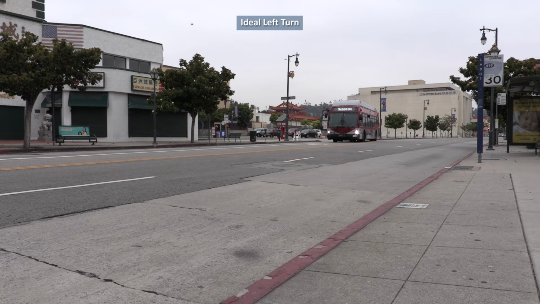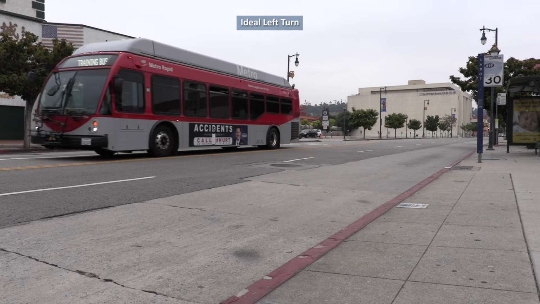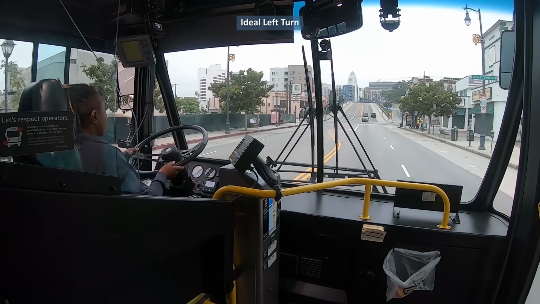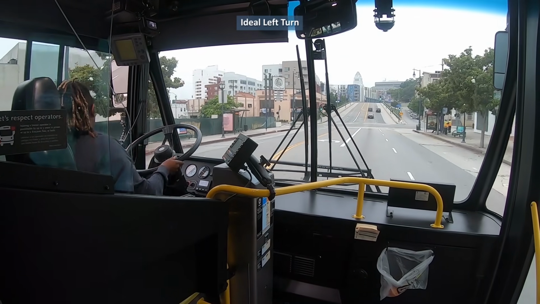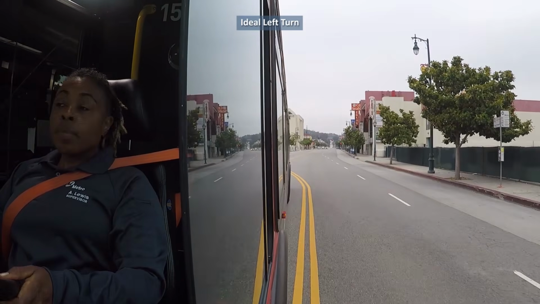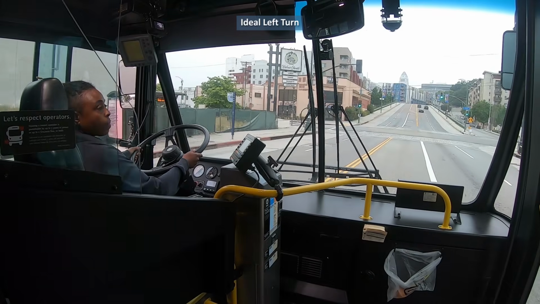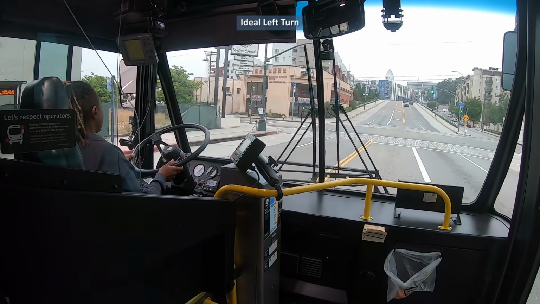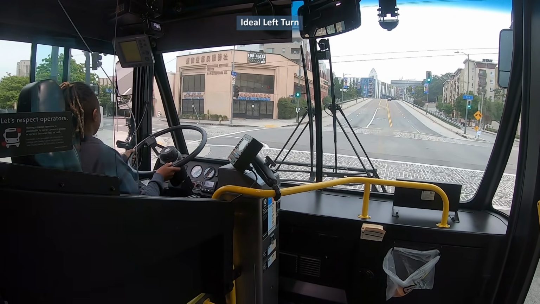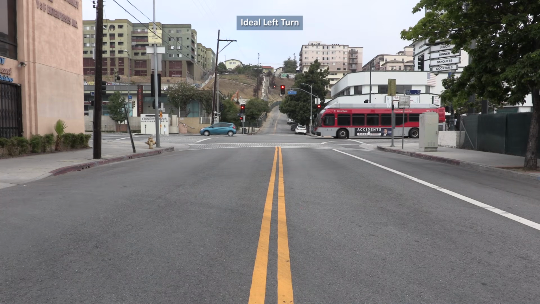When preparing to make a left turn, you must signal approximately 100 feet before reaching the intersection. Position the bus in the proper left turn pocket or lane. Before entering the intersection, make sure it is clear of pedestrians and oncoming vehicles. Pull forward and align your left shoulder with the center of the street you are turning onto.